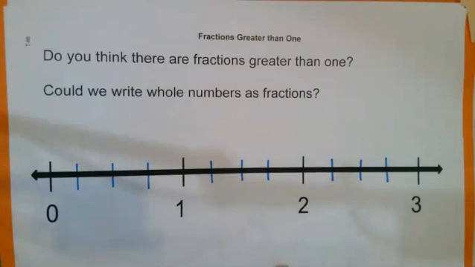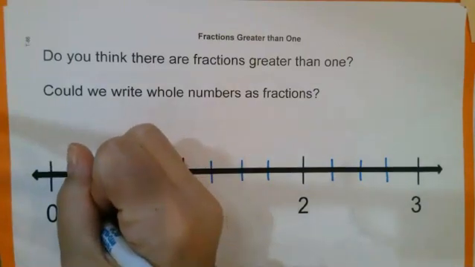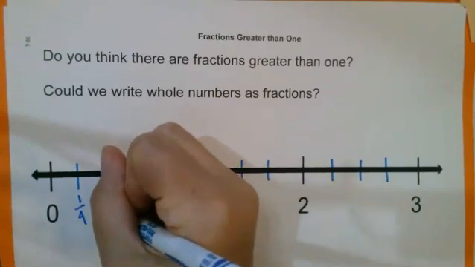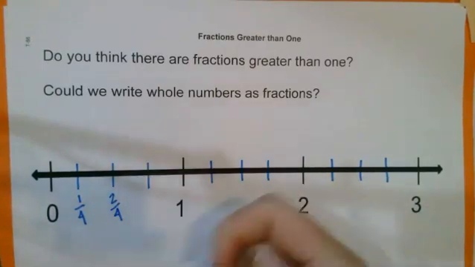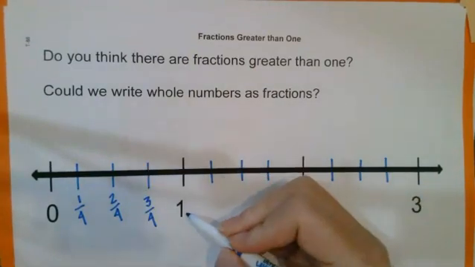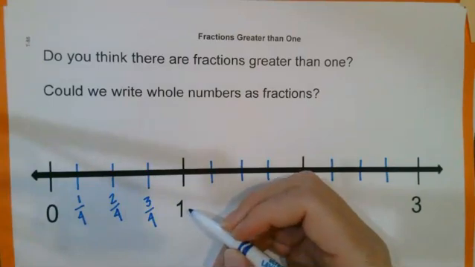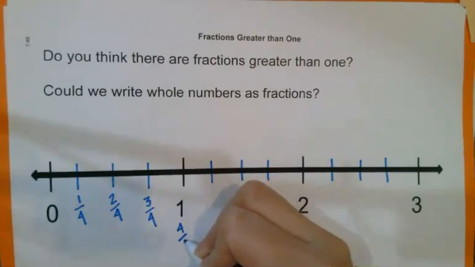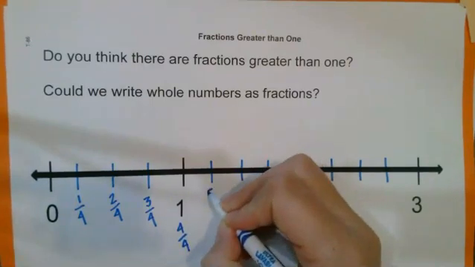Now I'm going to label each one of these. Here, this one is 1 fourth. Then this is the 2nd fourth. 3rd fourth. Uh-oh, I'm at 1. What should we label 1 as? You got it. 4 fourths.